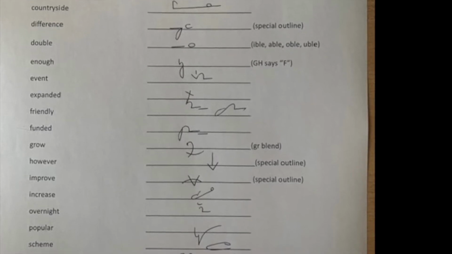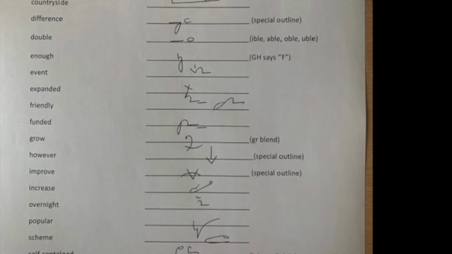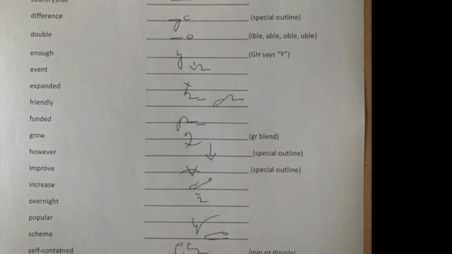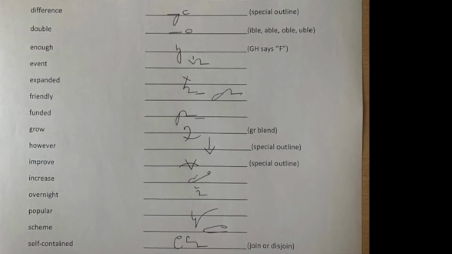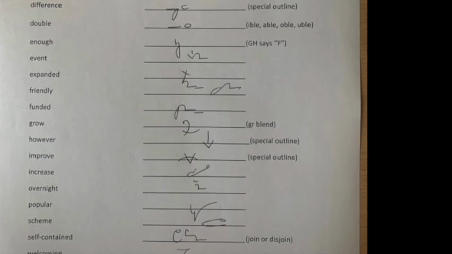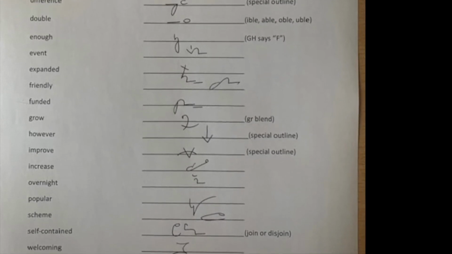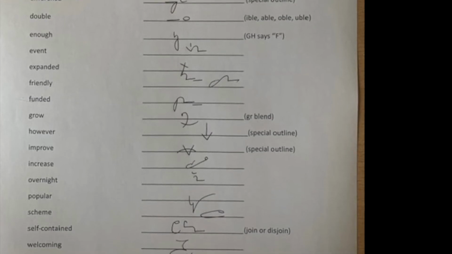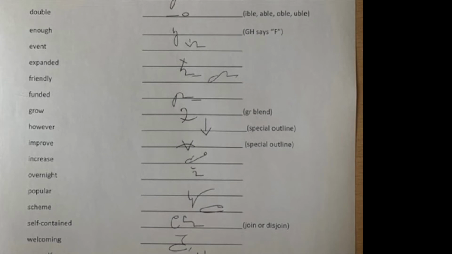Increase, words that begin with INC. Remember, we don't put the N. Overnight, little O for over. Popular, I've put the O in there so that you can see where the first P ends and the second P begins. You could, of course, come straight down with two P's and then the L doubles for R in an upwards direction. So we'll put L after a tail letter. Scheme, S, CM blend.